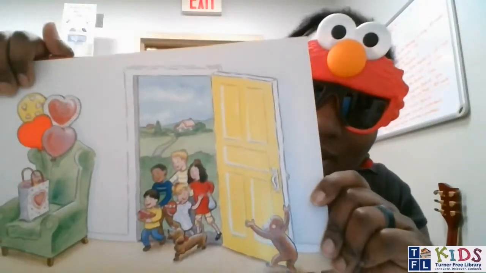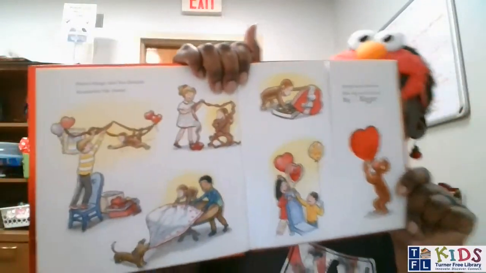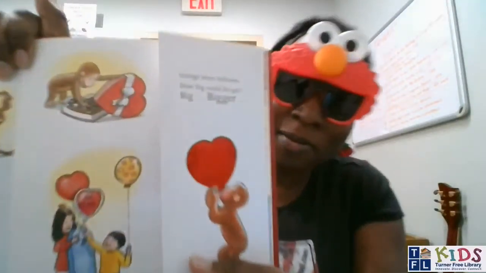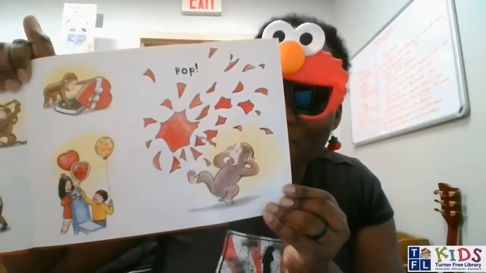Ding dong. Hi. Welcome, friends. Or as George would say, First, George and his friends decorated the house. George loves balloons. Oh my goodness, who doesn't love balloons? How big could his get? Big, bigger, pop. A little too big. That was a little too big.